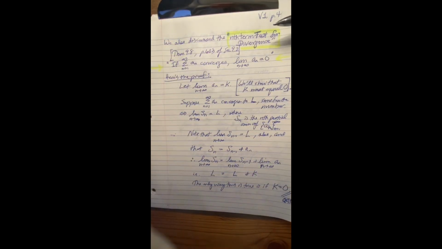We also discussed the nth term test for divergence on Wednesday, November 10th. That's theorem 9.8, by the way. It's on page 603 of section 9.2. It says that if a series, a series of terms summing up the a sub n's, converges to some definite number, then the limit of the nth term has to be 0.